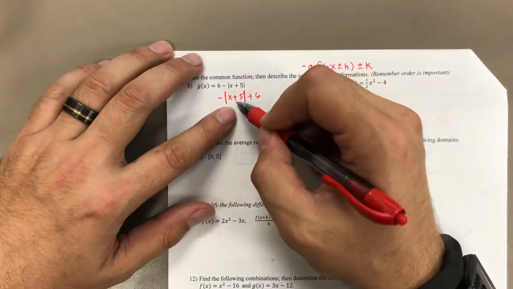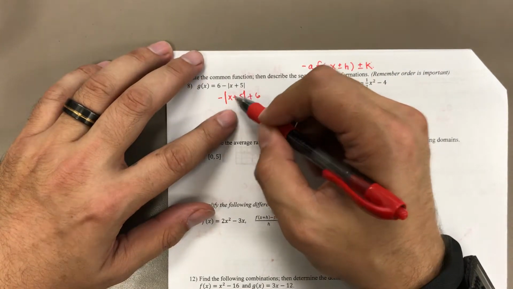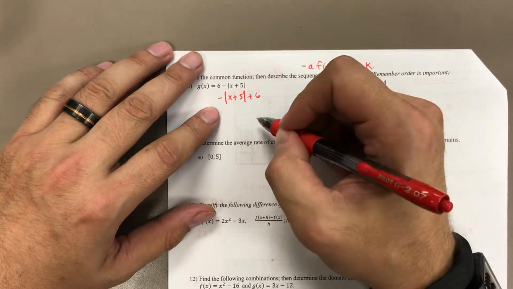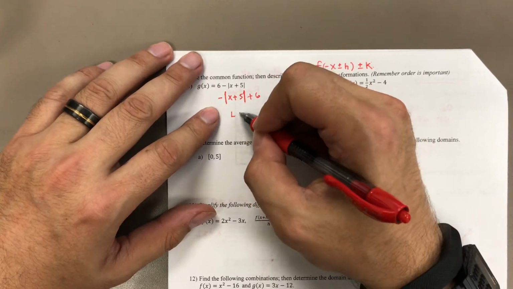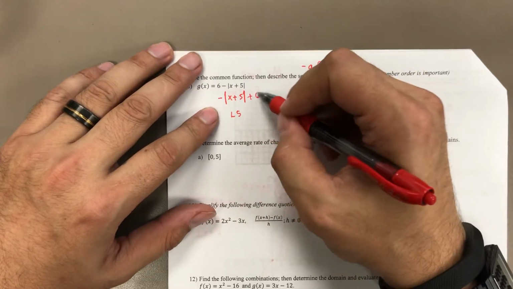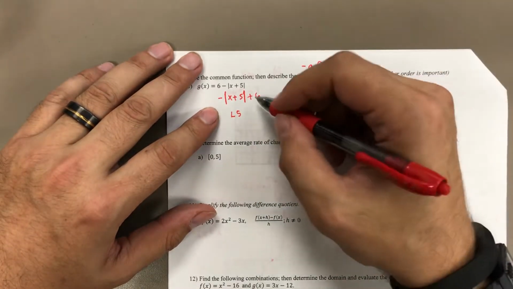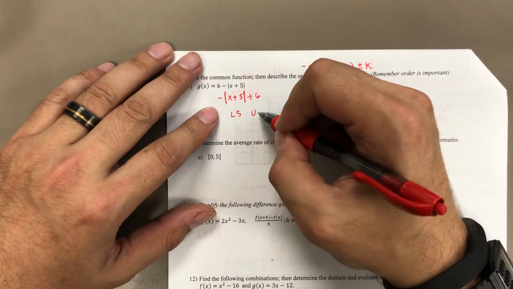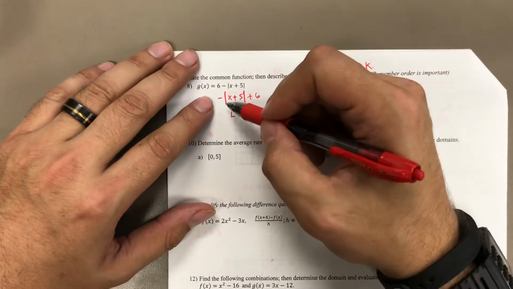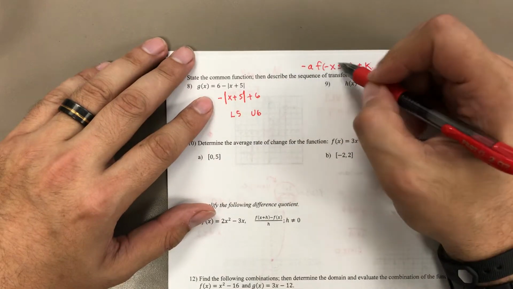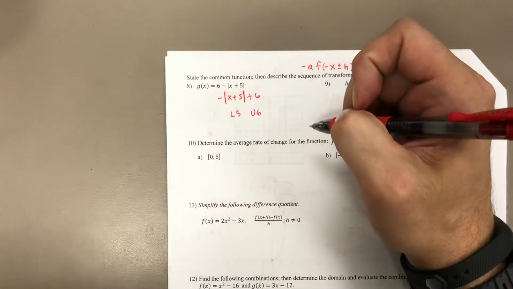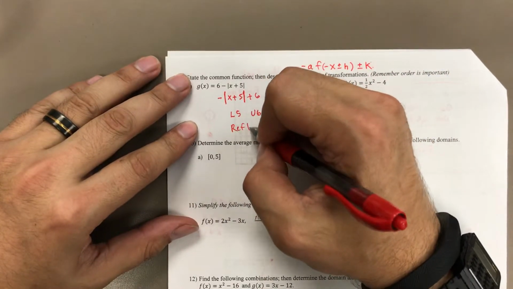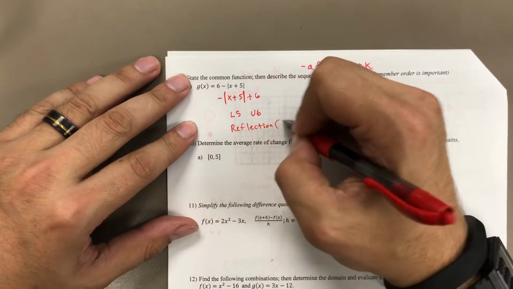Anyways, so we have a plus 5 inside of the function. So if it's inside the function, that affects the x value. And if it's adding, that means it's moving to the left. So one transformation we have is that it's moving to the left by 5. This plus 6 is going to be this k value, which affects the y value in general. And since it's adding 6, it's going to be moving up by 6 units. And then this negative is on the function itself, which means that it's going to be reflecting over the x-axis. So, and also a reflection over the x-axis.